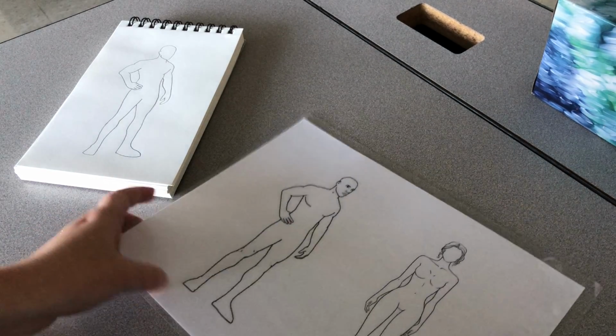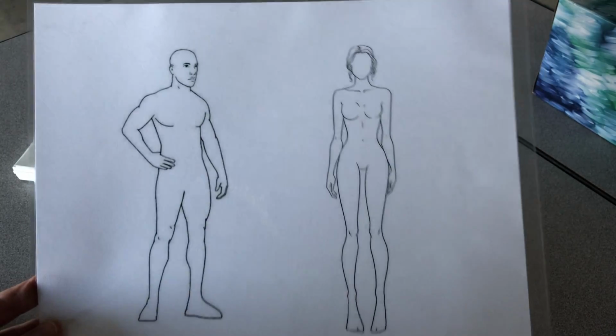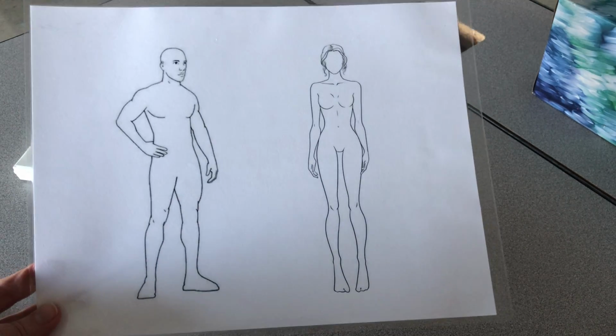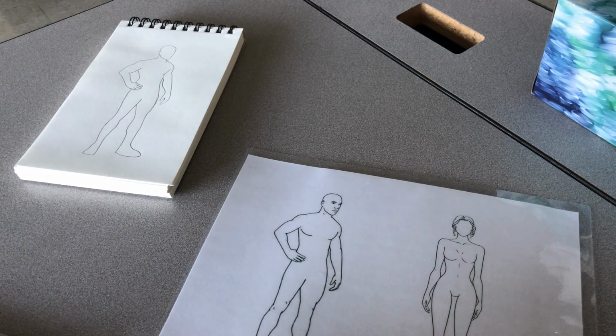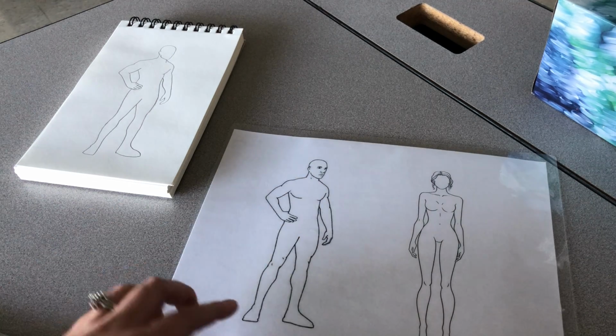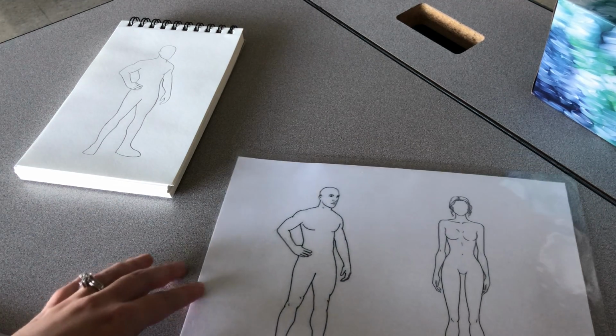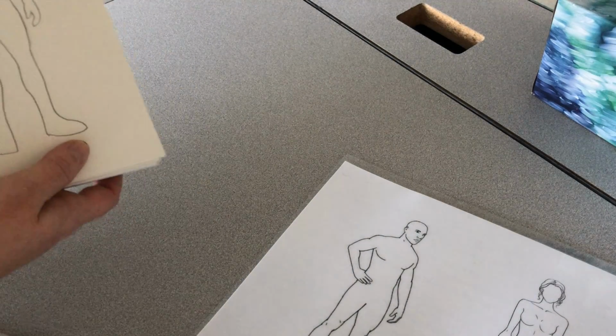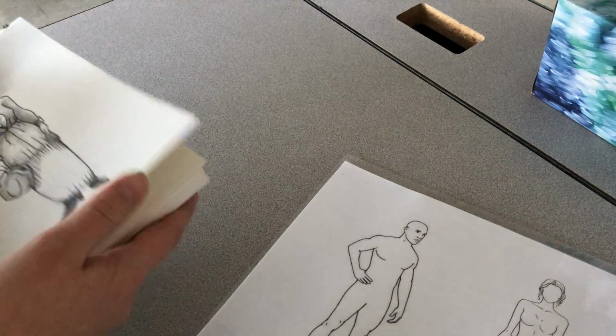In your art kits, you have this model printout. You can do a female design or a male design. It is up to you. If you were in person, I have quite a few more options for males and females, but these are the two that I gave you in your art kits. I have a finished one on this page so you can see.